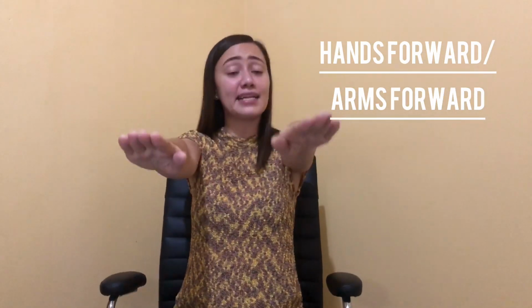Ito yung pag sinasabi ng teacher, class, hands forward. So how do we do hands forward, and is hands forward right? Of course po, hands forward is not right if what we wanted our students to do is like this, because this is not hands forward.